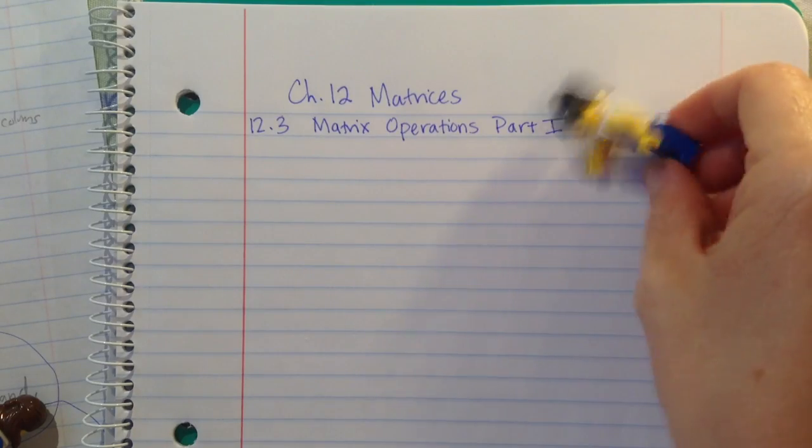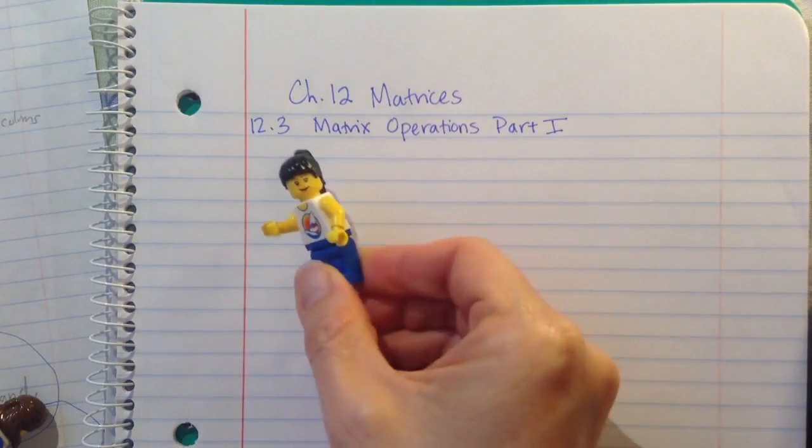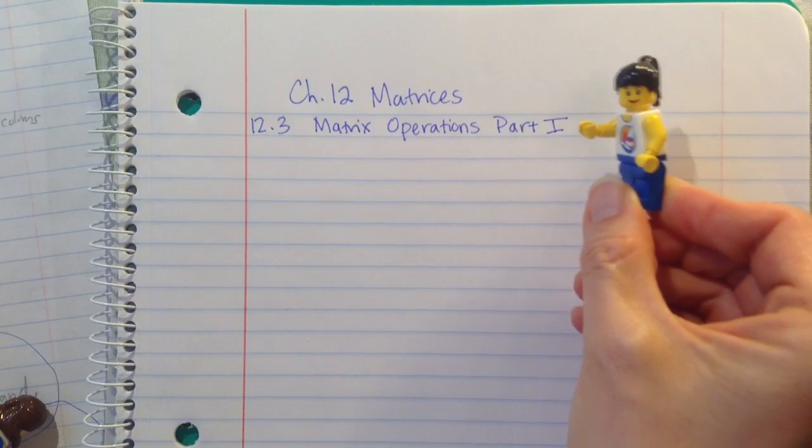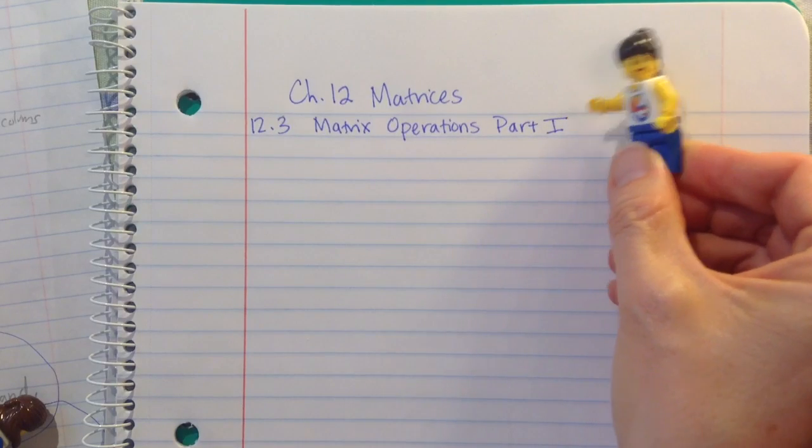It's chapter 12, Matrices, Matrix Operations, part 1.